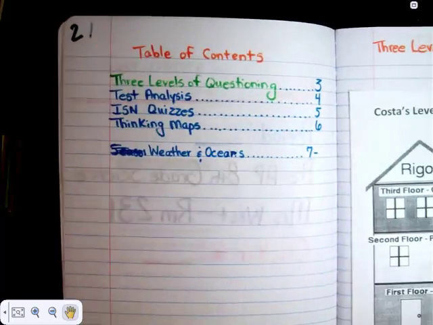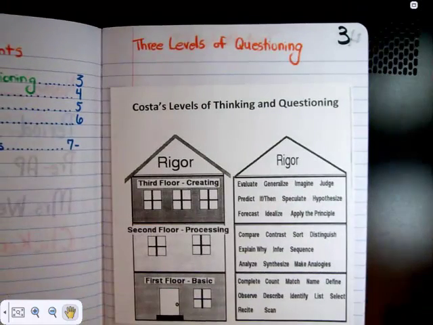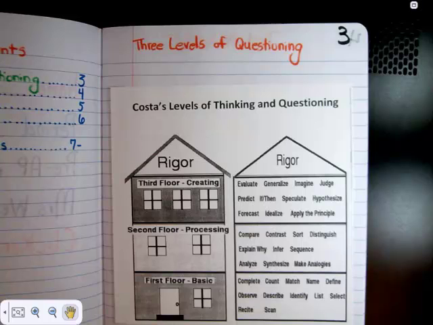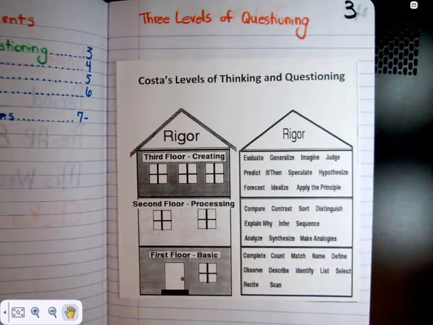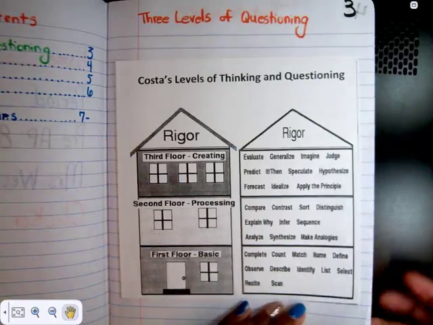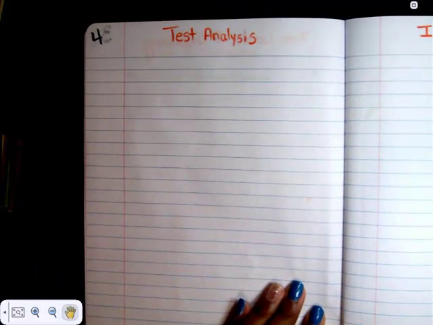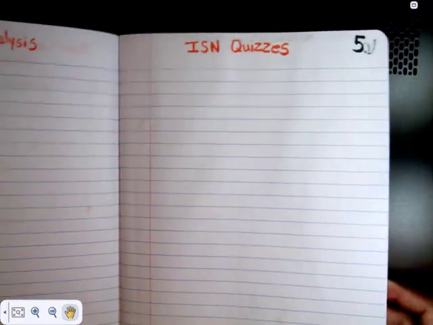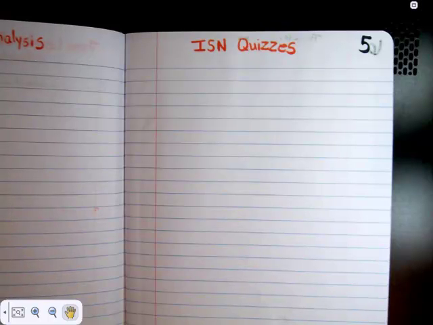Next to page 2 is page 3. This is where the 3 levels of questioning is going to go, and you need to go ahead and glue this sheet down on page 3. On the back of page 3 is page 4. Go ahead and write the title Test Analysis. Next to page 4 is page 5. Go ahead and write the title ISN Quizzes.